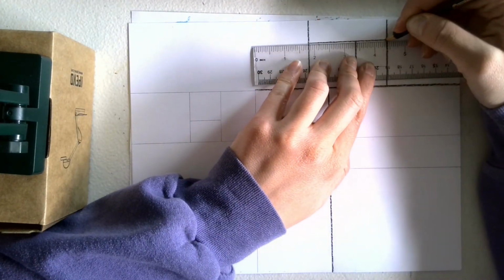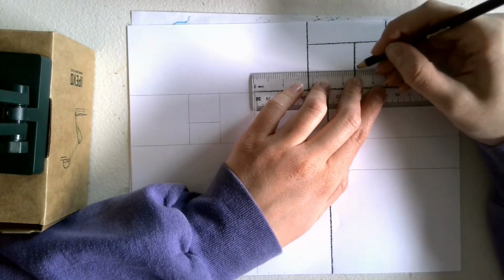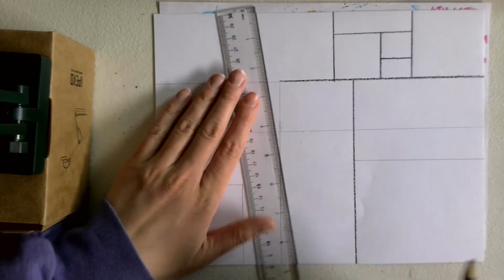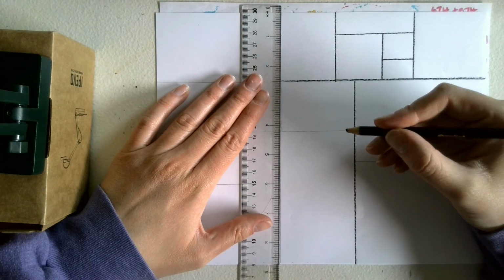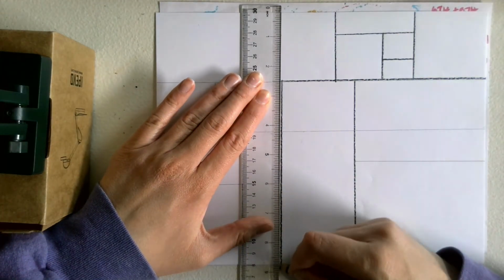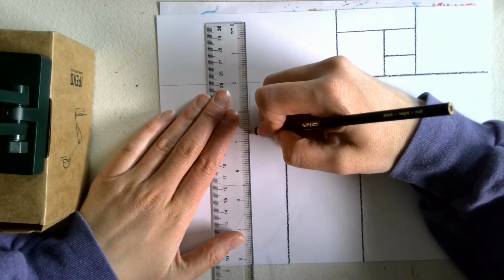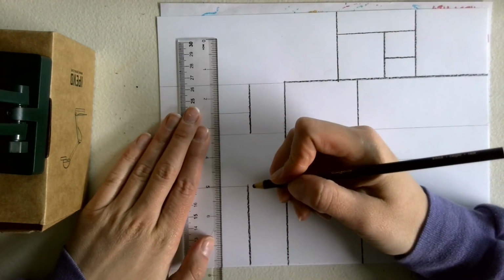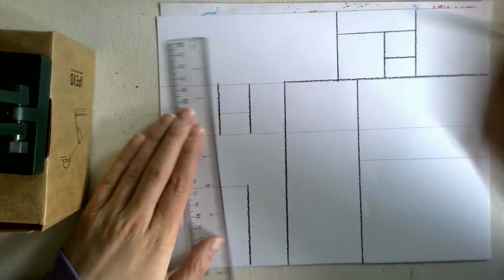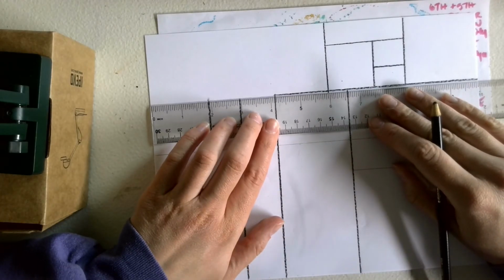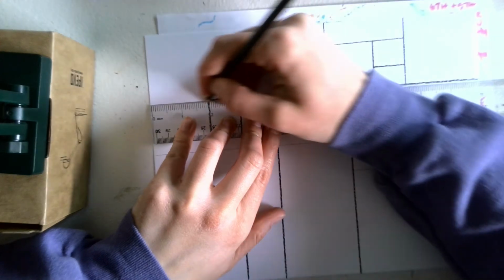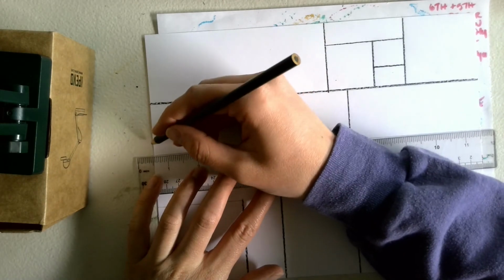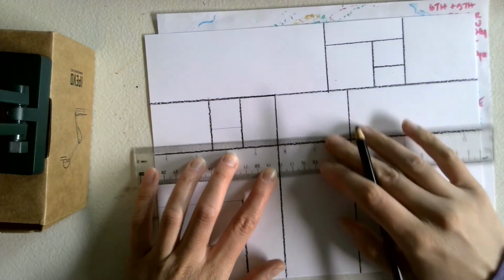And then Piet Mondrian simplified his work into the primary colors. So red, blue, and yellow. So those are the only colors we're going to be coloring these squares with. After I draw these lines, maybe I'll just draw my verticals first. Way across. And here.